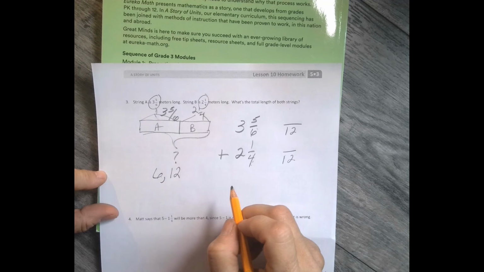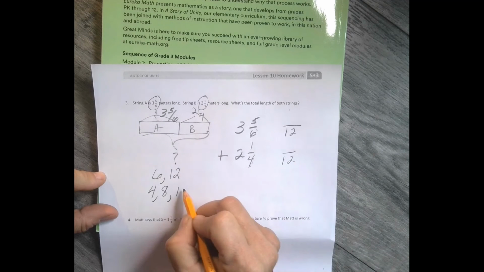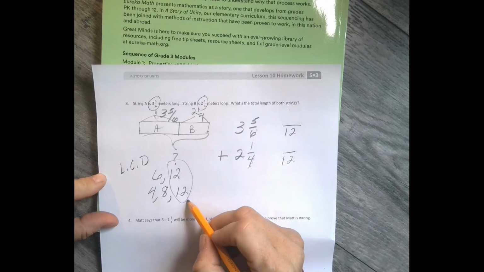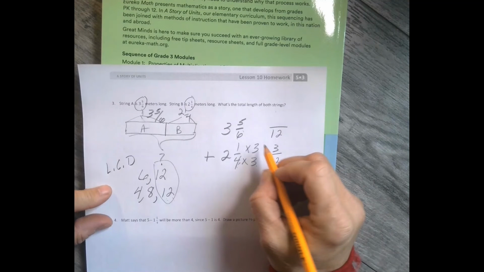And if I count by 4s, 4, 8, 12. You see how they both have 12 as their lowest common denominator? So it's the number that they have in common that is the smallest. Okay, and then we're going to go ahead and just solve the problem.